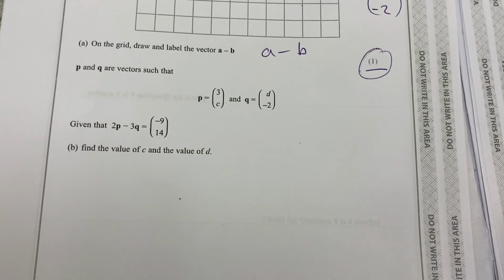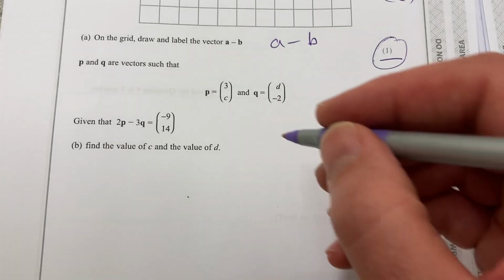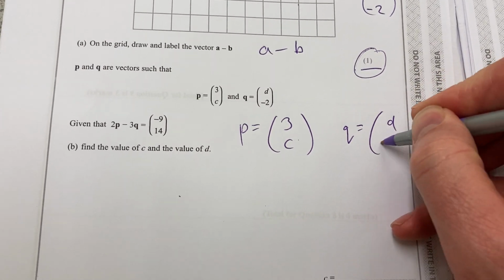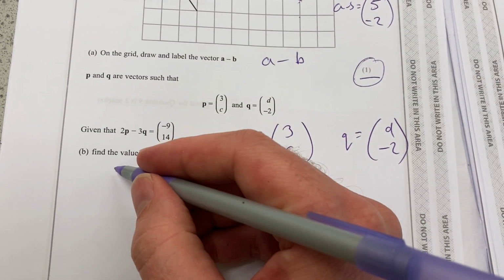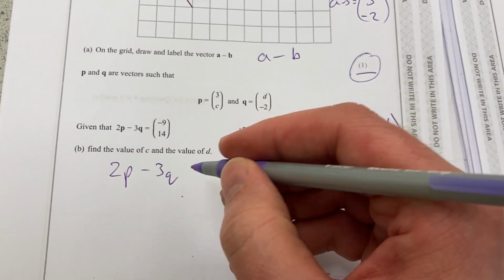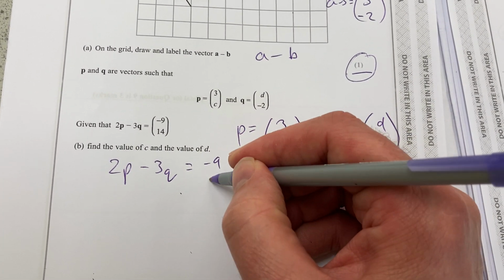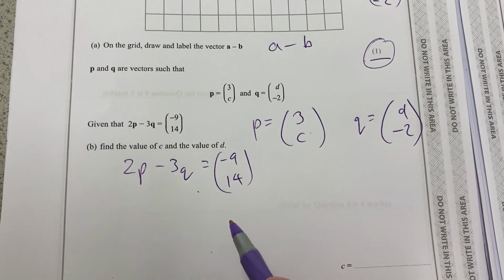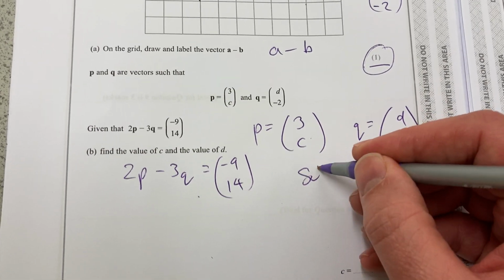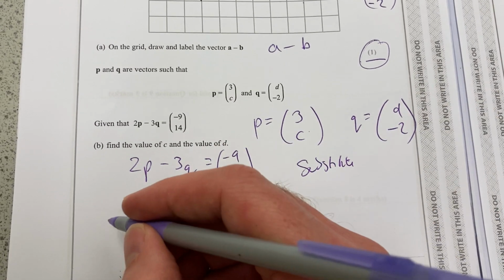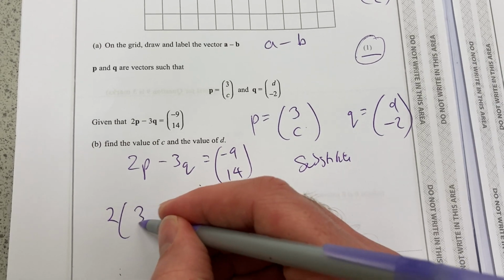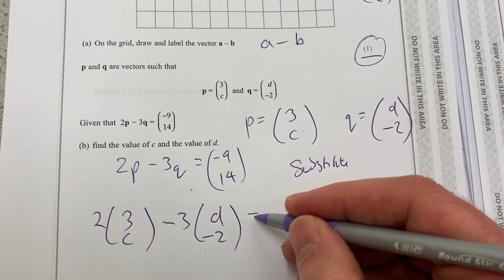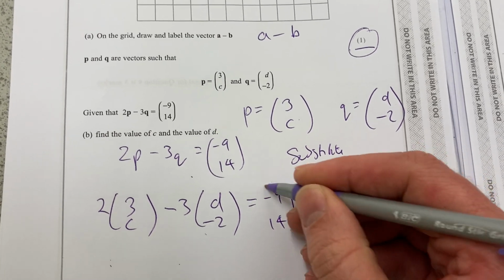Okay, now we do need some algebra. P and Q are vectors such that P is (3, C), Q is (D, minus 2). Now, 2P minus 3Q is (minus 9, 14). So we've got maybe some simultaneous equations coming up. Let's substitute what we know. 2 times P minus 3 times Q is going to be (minus 9, 14).